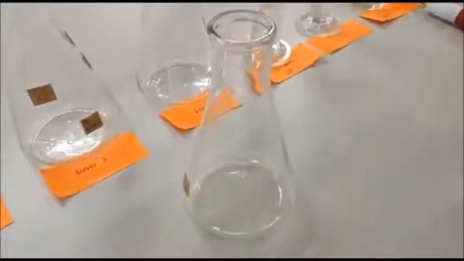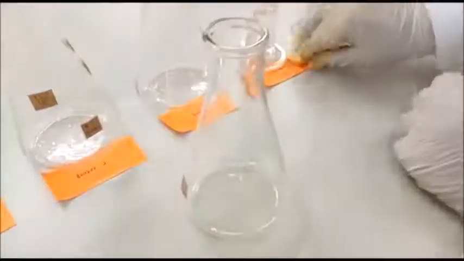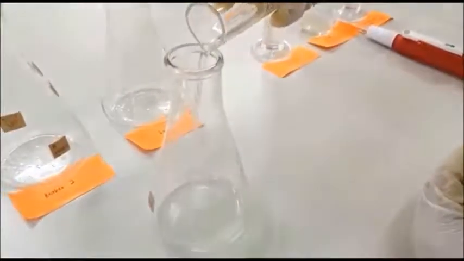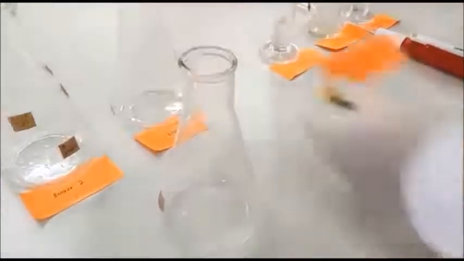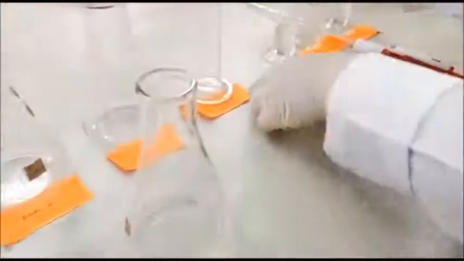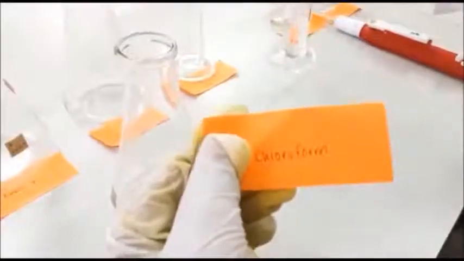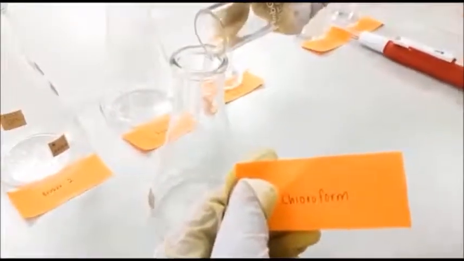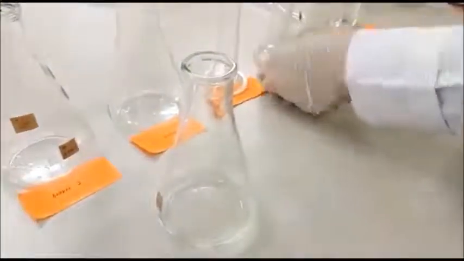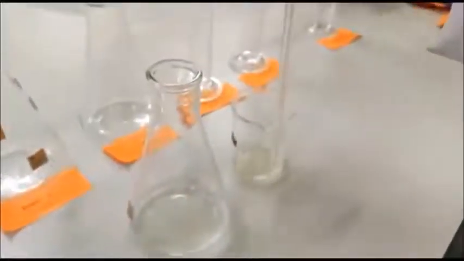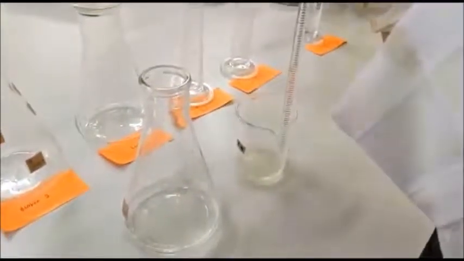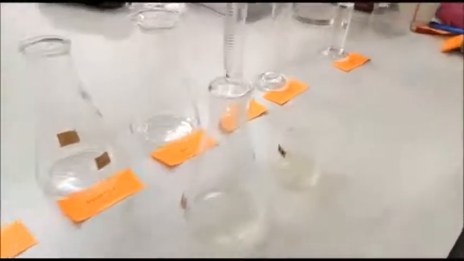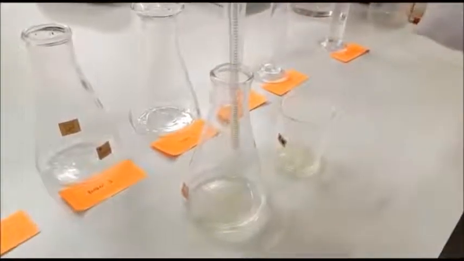Insert the oil sample into an Erlenmeyer flask and add in 30 ml of acetic acid. Continued by adding 20 ml of chloroform. Next, add in 0.5 ml of potassium iodide. Notice the color changes.